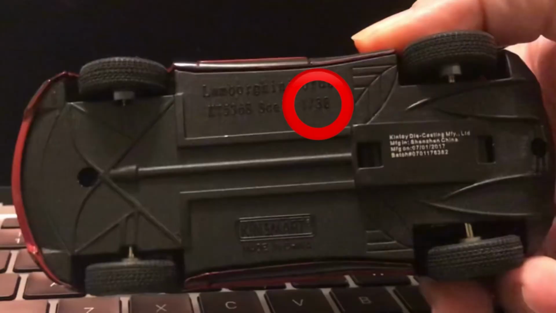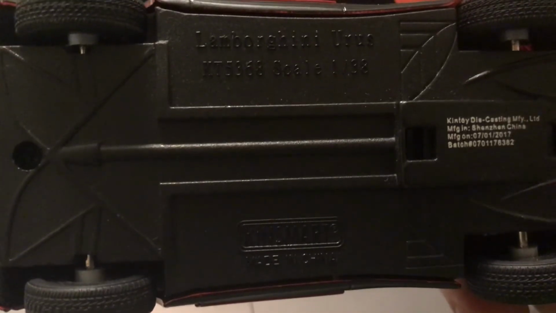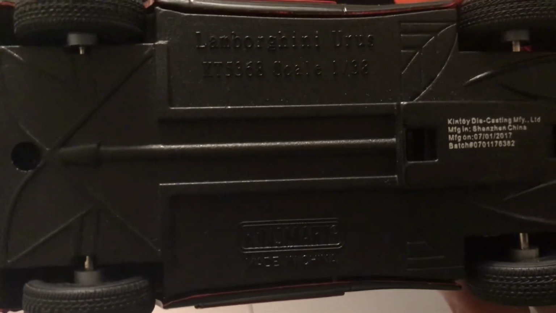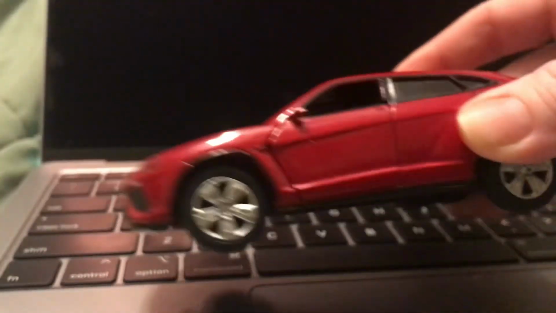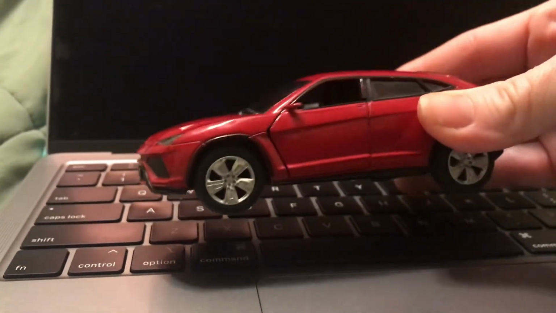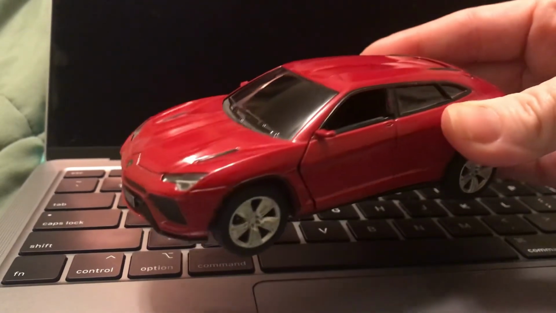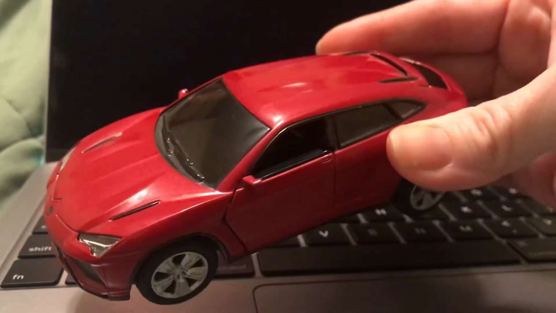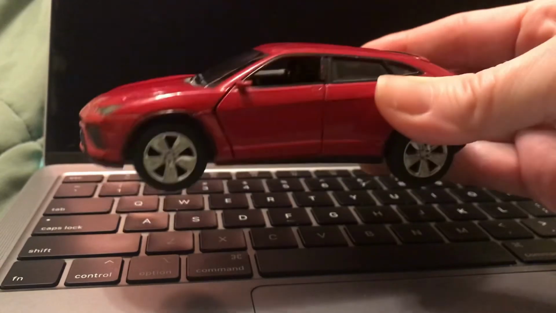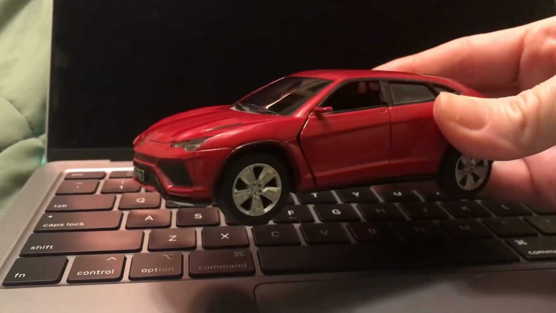If you can see that, it says 1/38, which is just the scale factor. It means that for every, let's say, 1 inch on this model, the actual Lamborghini Urus would have 38 inches. Like if that tire were 1 inch wide, then the tire on a Lamborghini Urus would be 38 inches wide.